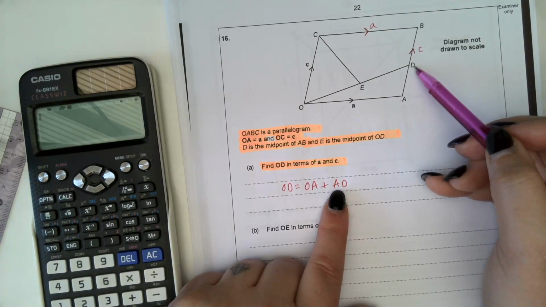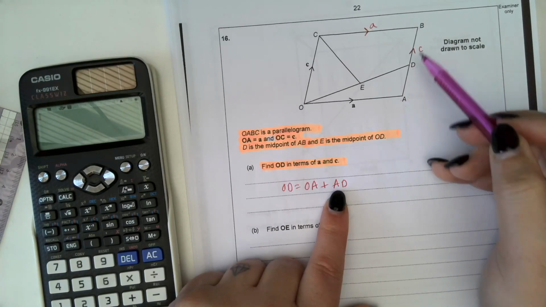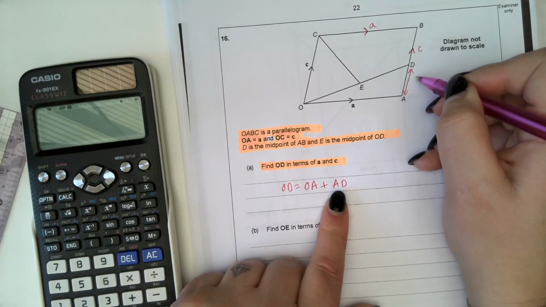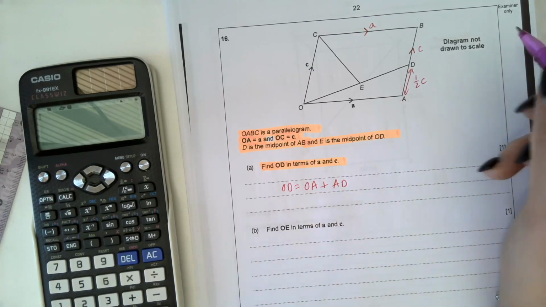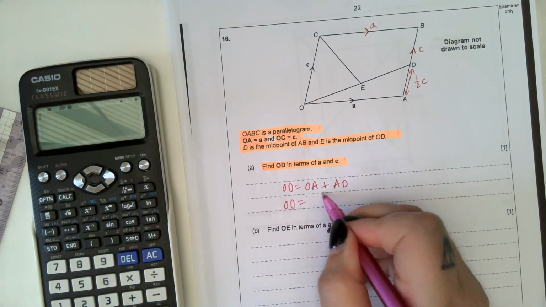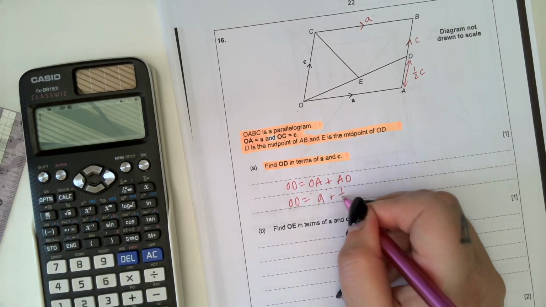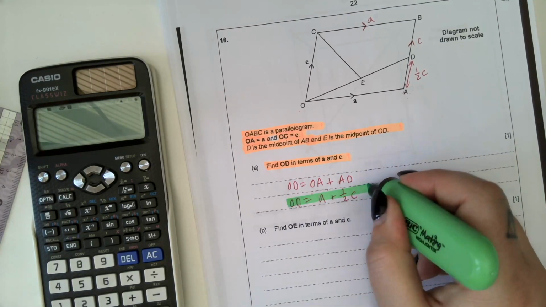But we know that D is the midpoint of AB. So if D is halfway and the full journey is c, then A to D must be a half c. So O to A is a, A to D is a half c. So that's our vector O to D.